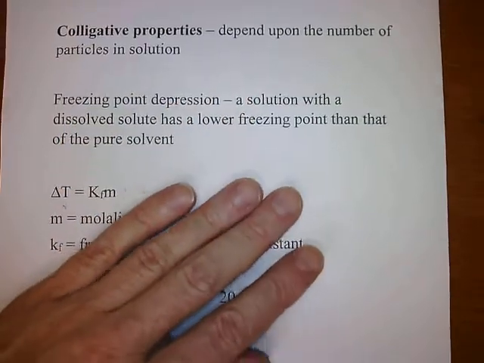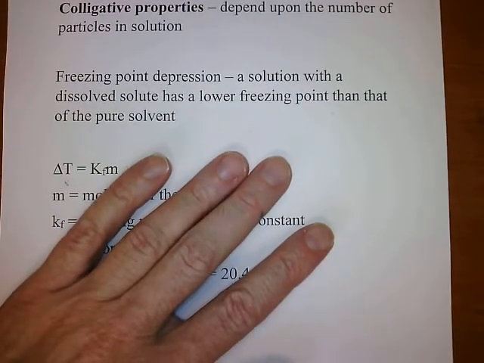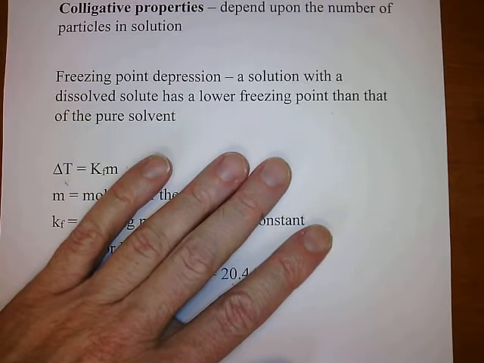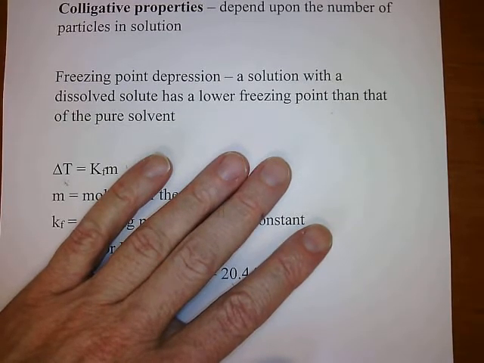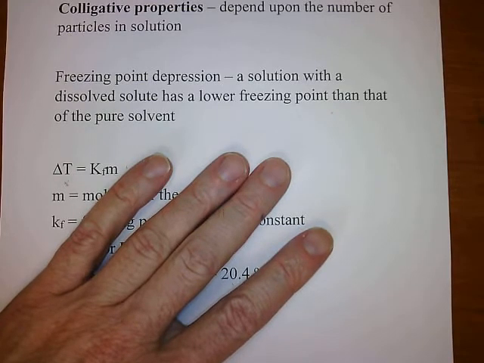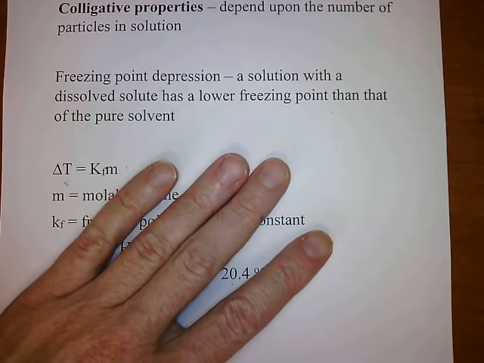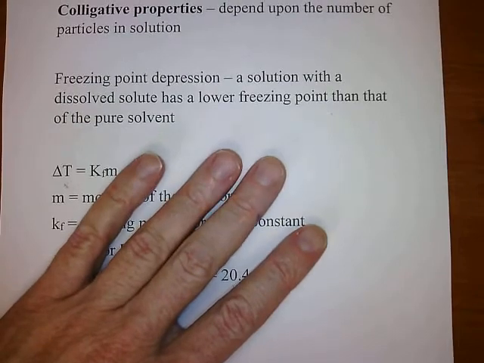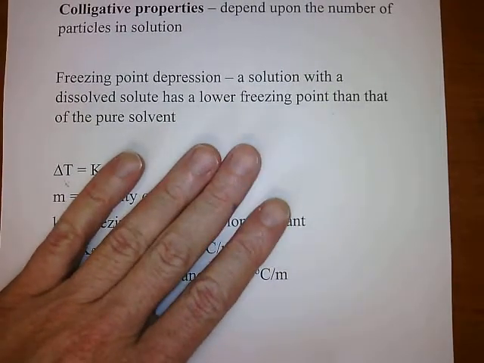One of these is freezing point depression. A solution with a dissolved solute has a lower freezing point than that of the pure solvent. That's one of your colligative properties. You lower the freezing point.